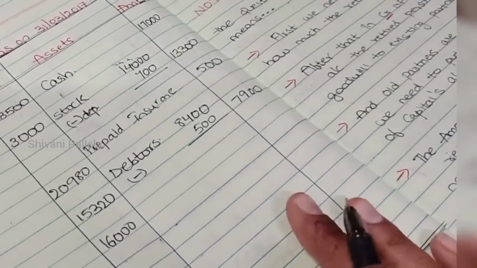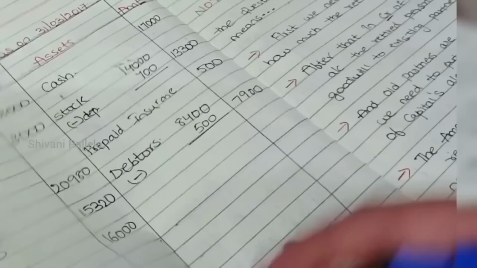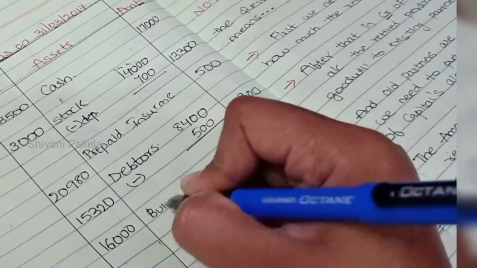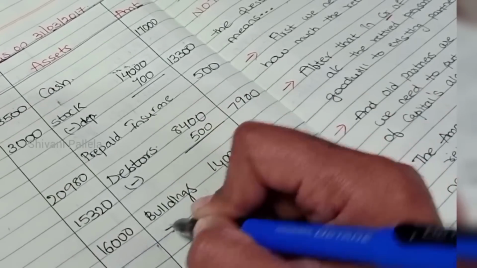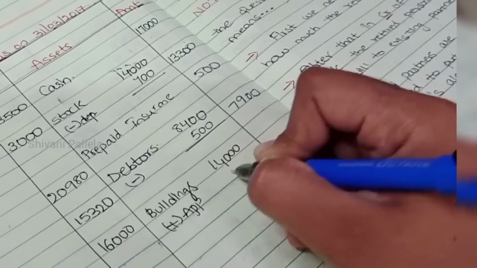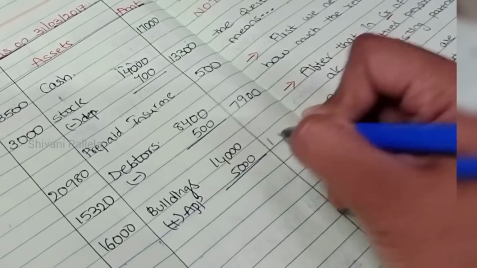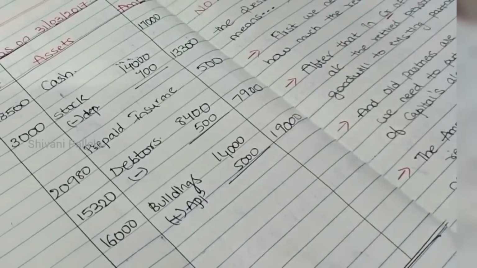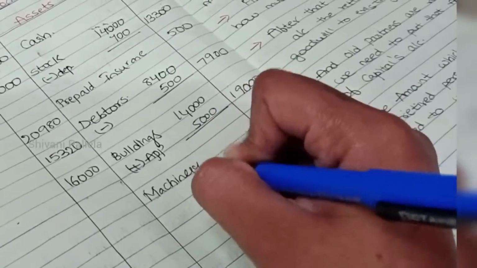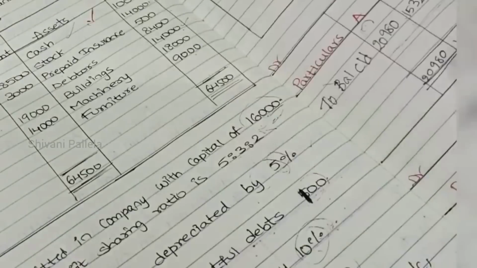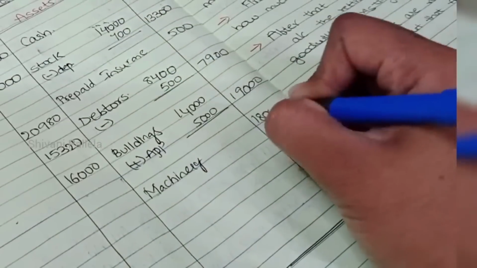Okay, after deducting. Okay students, so now the building is appreciated. So the building's value is 14,000 plus appreciation, no? How much is it appreciated? 5,000. Total 19,000. And next, what are we having? Machinery. Machinery, there is no adjustment, I think. So I'm just putting that value in the outer column.